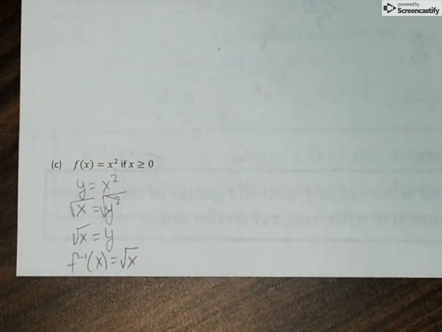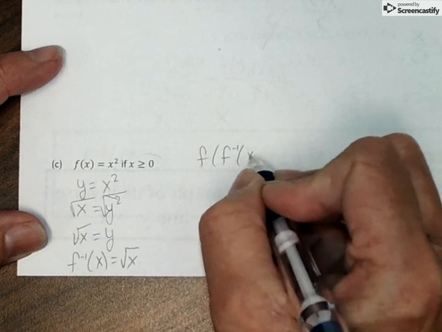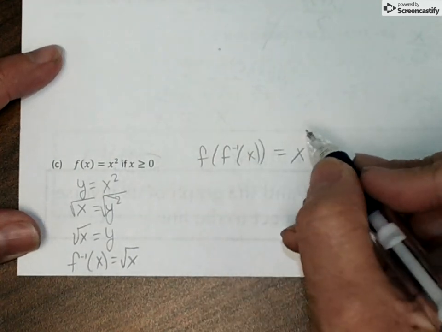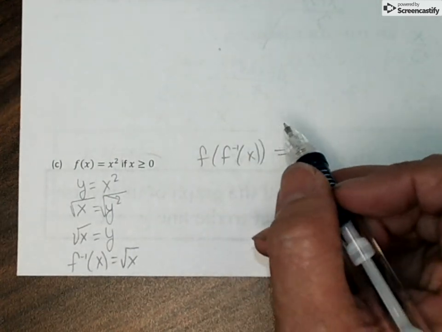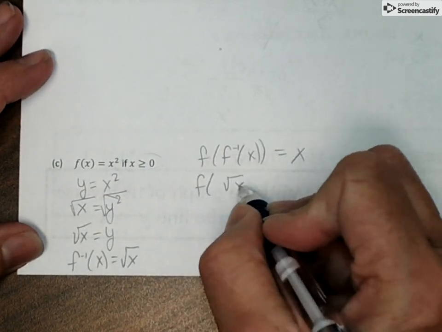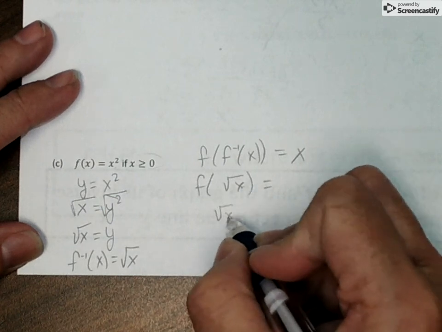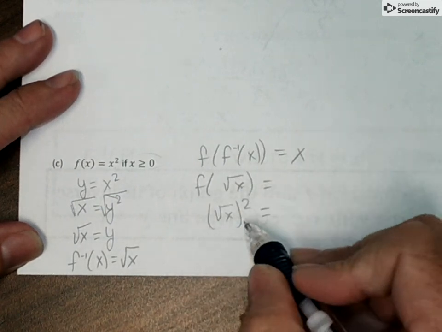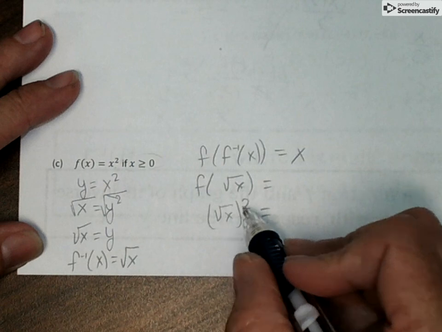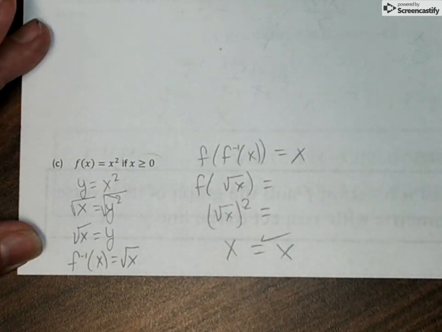And the final step now, let's show that this really is the same thing. So I want to show that f of f inverse of x equals x. So f of the square root of x: now plug that into the original function, so the square root of x squared. The square root and square cancel each other, so I get x equals x. We have shown that those are inverses.